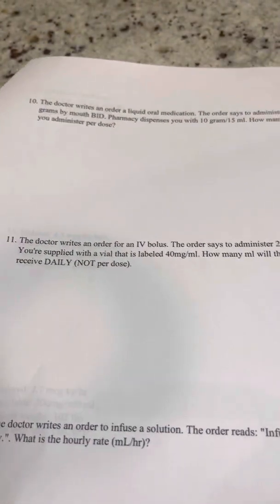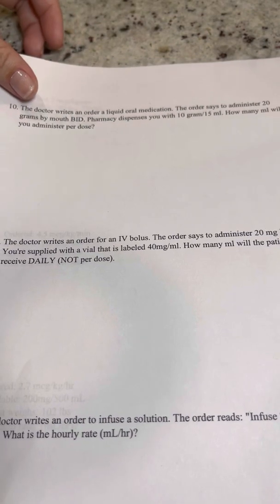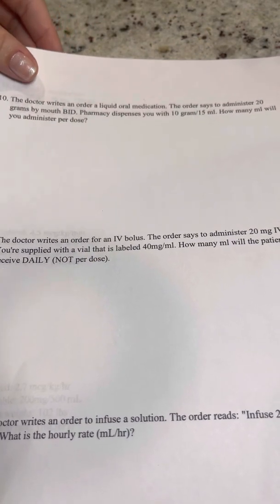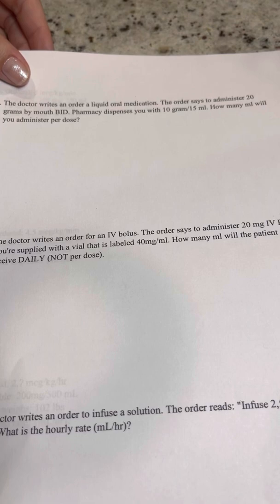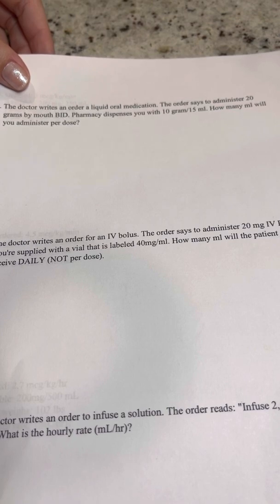All right, number 10. The doctor writes an order for a liquid oral medication. The order says to administer 20 grams by mouth BID. Pharmacy dispenses you with 10 grams and 15 mLs. How many mLs will you administer?